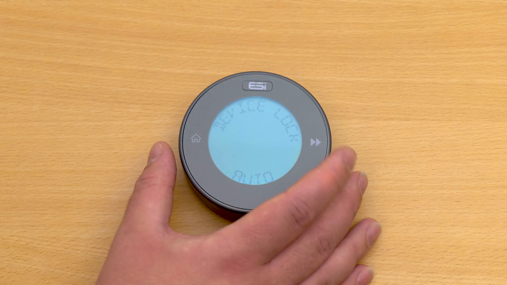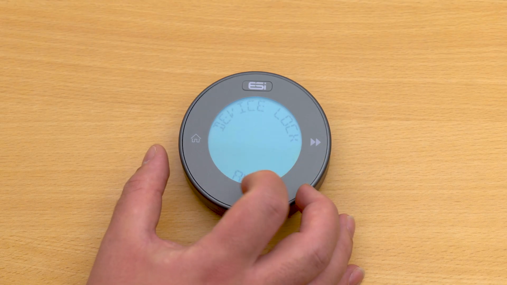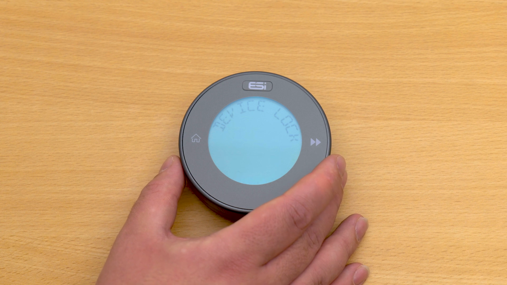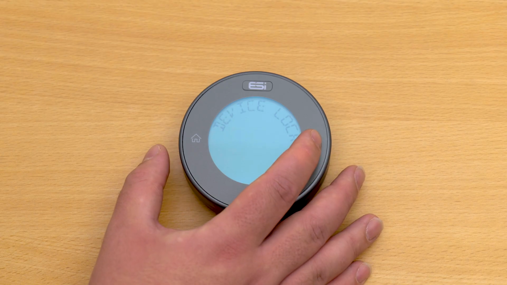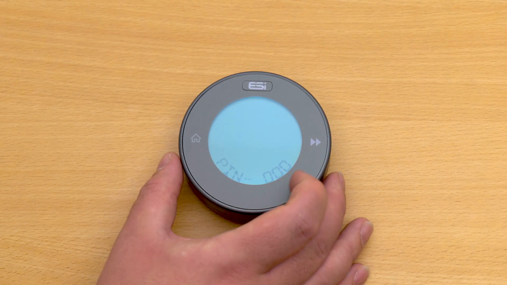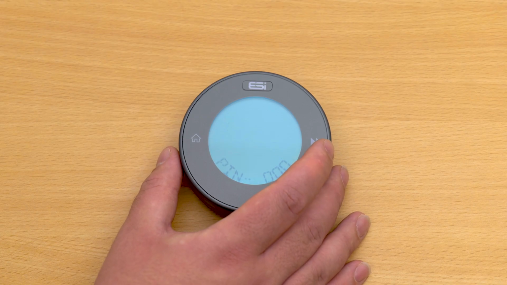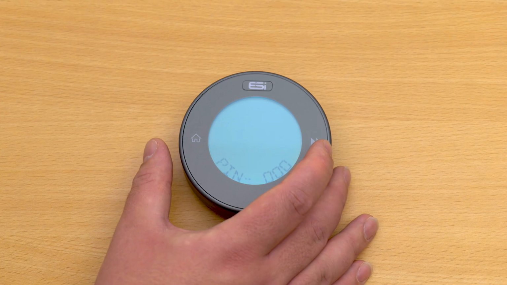Once you are happy with your selection, press Next and you will see Auto appear on the screen. Use your dial to select between Auto or Manual. Once happy, press Next and you will have a prompt to enter a PIN. The default PIN is always 0000.